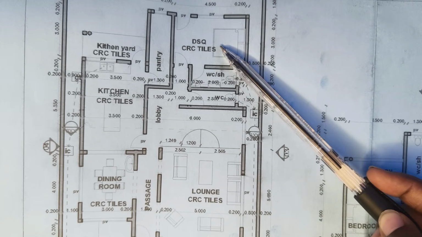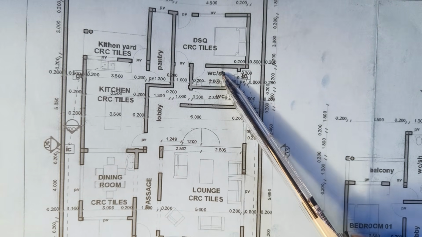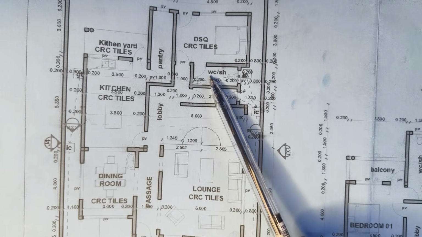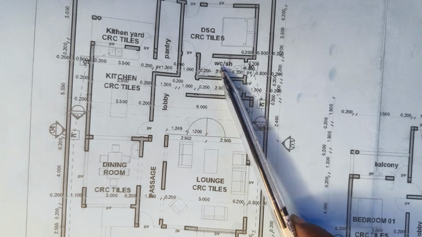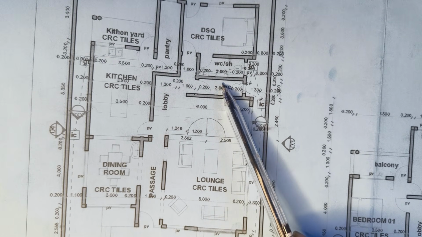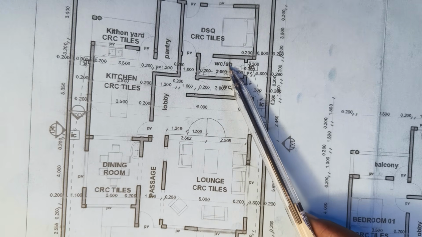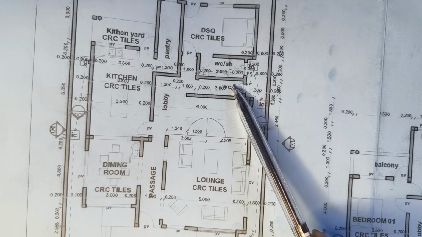You'll also notice two rooms labeled WC and SH. WC stands for water closet or toilet, while SH stands for shower. There are two bedrooms on the ground level, one near the DSQ for the staff and one near the lobby for the guests using the lounge and dining area.